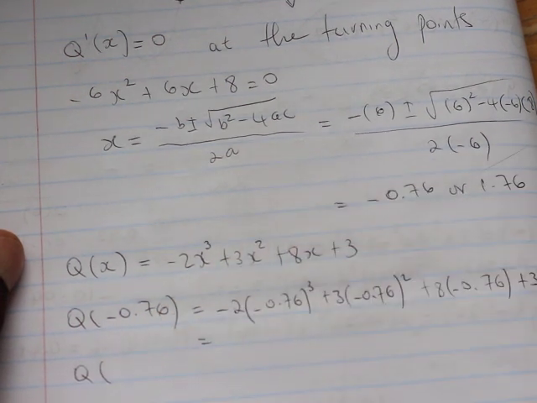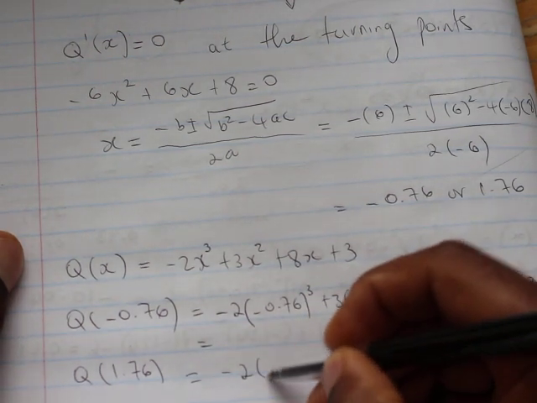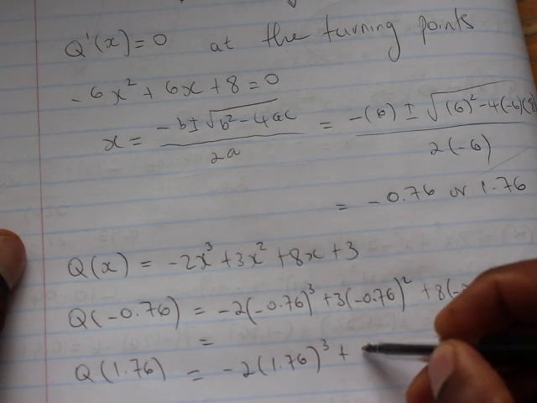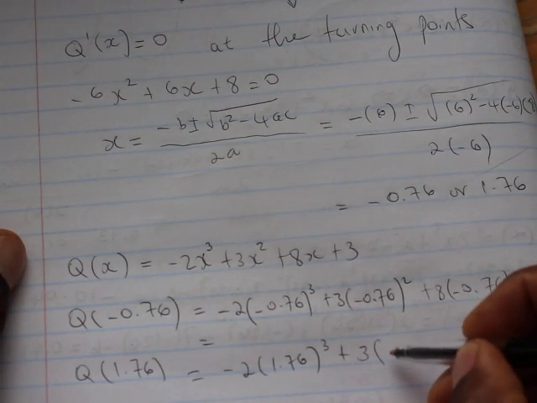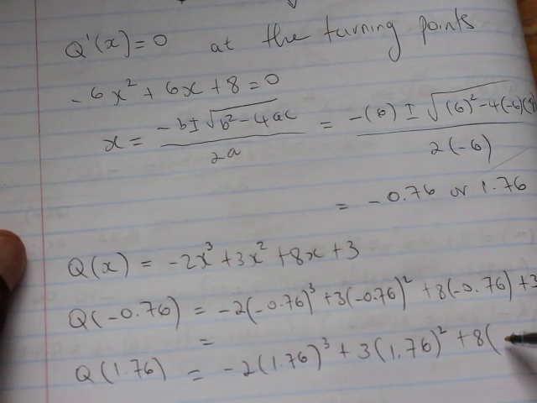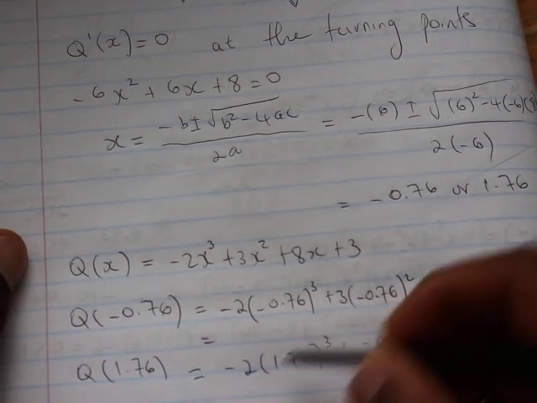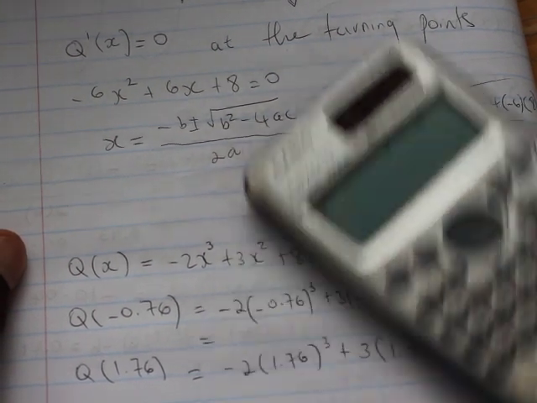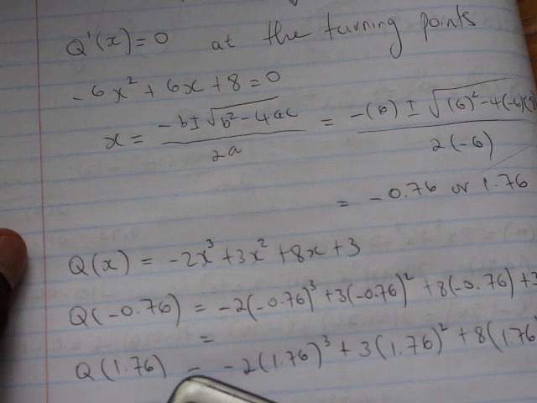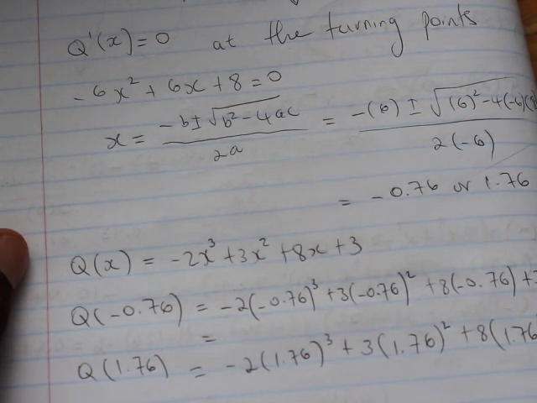And then q of 1.76, that's minus 2 times 1.76 cubed, plus 3 times 1.76 squared, plus 8 times 1.76, plus 3. Okay, punch everything into your calculator and see what we're getting. So minus 0.76, there we go. Right, and then let's substitute it now.